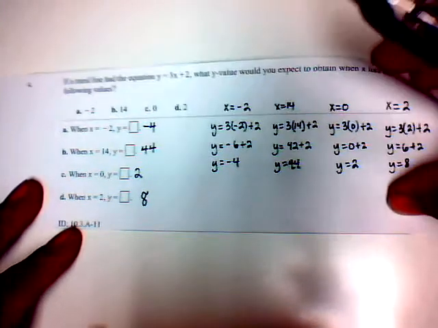Okay. So that's how we use the equation of a trend line to find out what the expected y value will be when you're given an x value. Problem number 5.